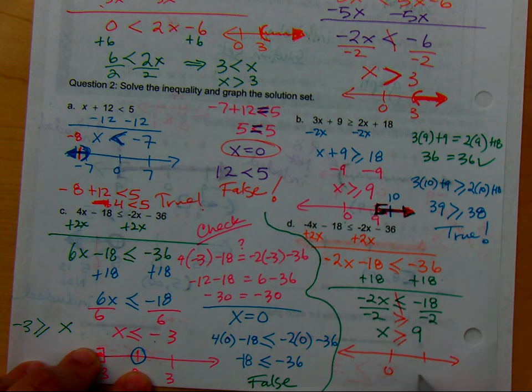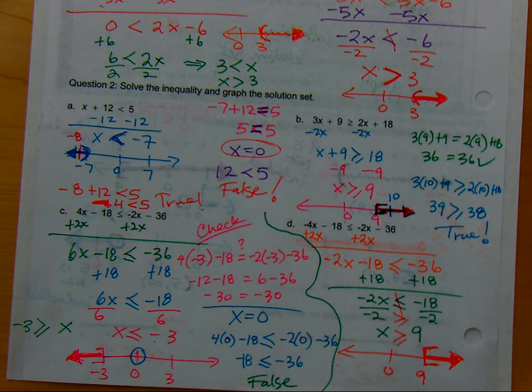Here's 0. Here's 9. Greater than or equal to 9. I'm in a circle or bracket, shade above. And since I'm out of room and out of time, I'm not going to check, but I want you to know that you can check, okay? And yes, when you divide or when you multiply both sides by a negative, that's when you flip it, okay?